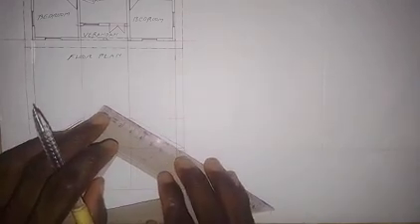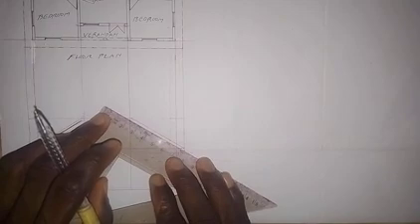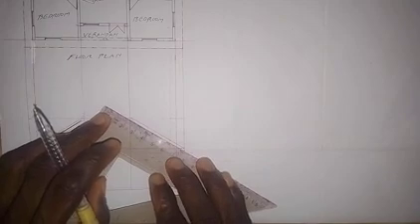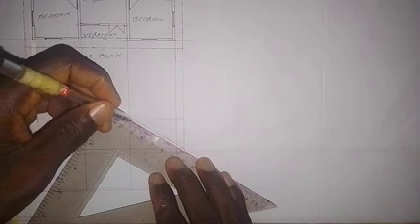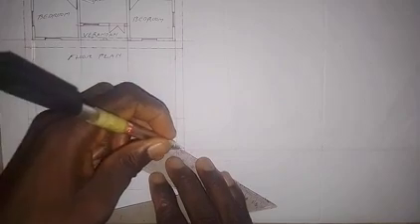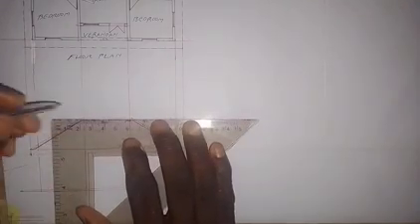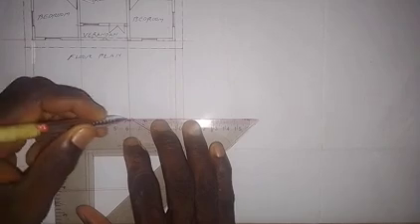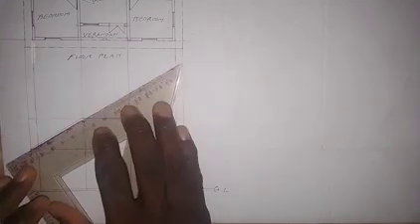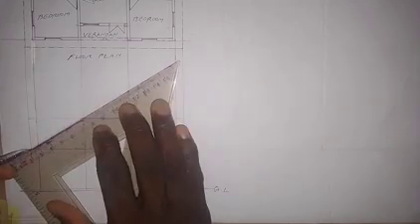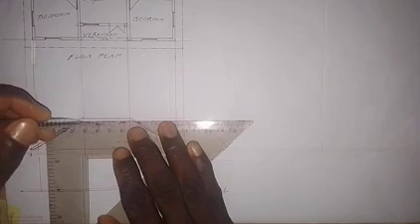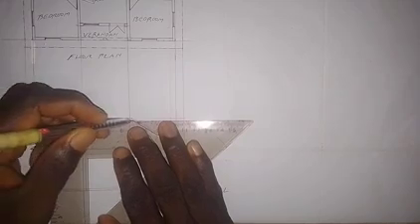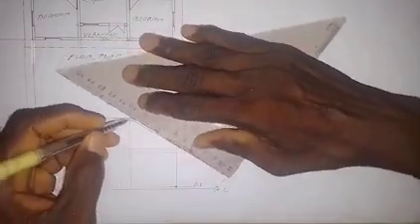Alright, so I've drawn that. For this one, I'll just move a little bit away. Okay, so I draw this. Alright, so then I can make this a thick line, and also make this a thick line. Then this line will be a thick line, and this line will be a thick line.